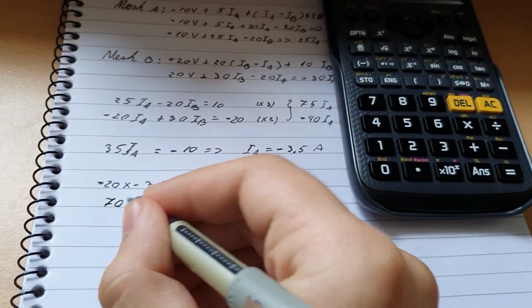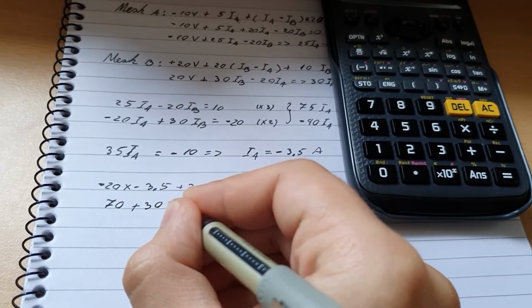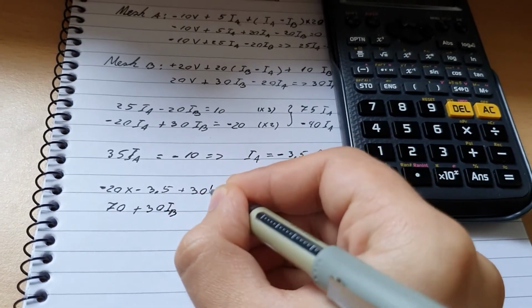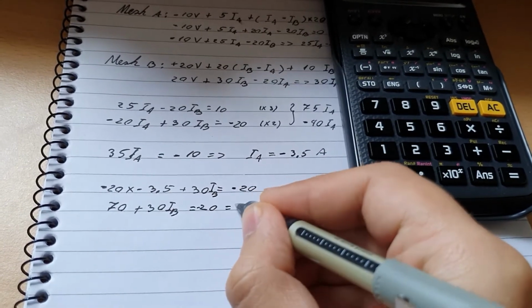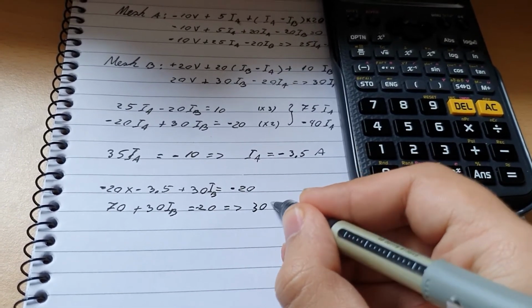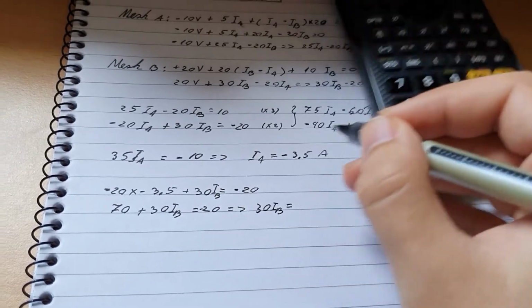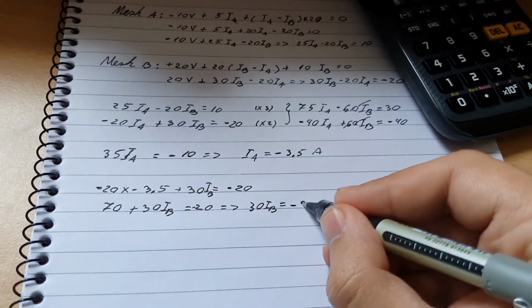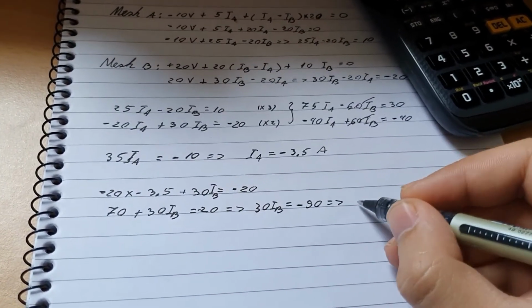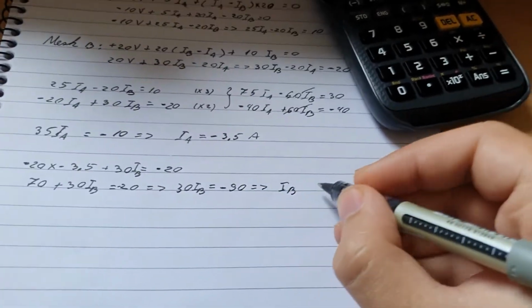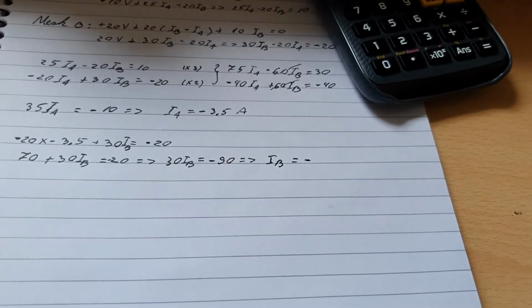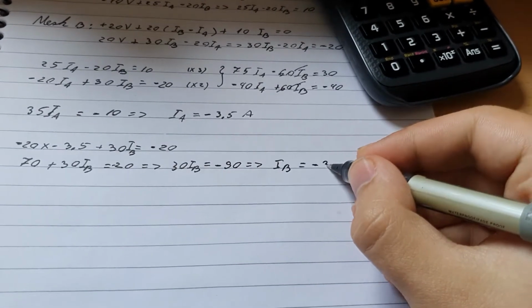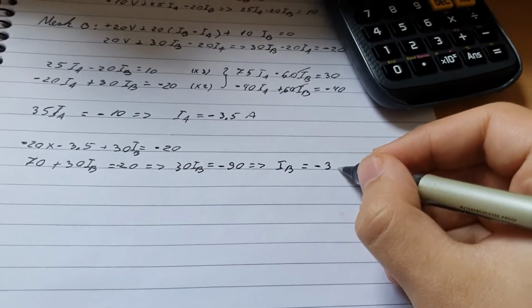So this one is 70 plus 30 IB equal to minus 20. Therefore 30 IB is equal to minus 90, and therefore IB is equal to minus 30. No, minus 3, I'm sorry.